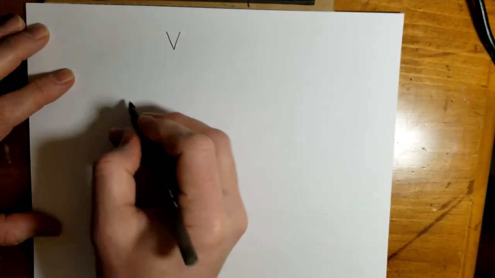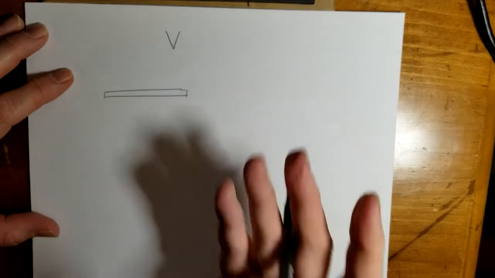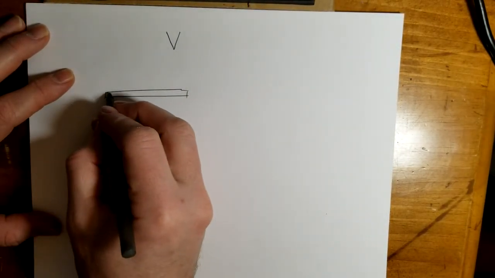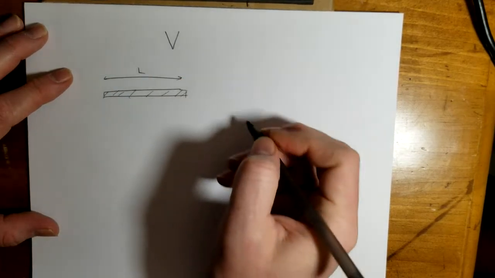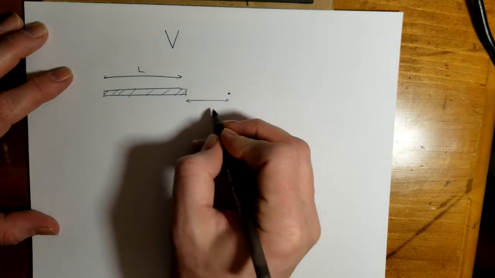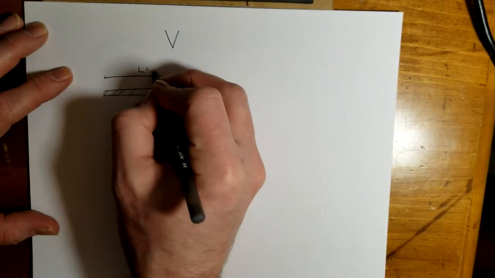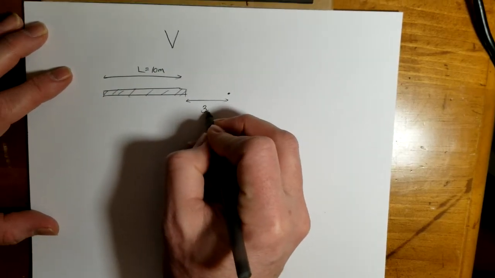So let's find the electric potential when I have a distribution of charge. If I have a rod right here that has an even distribution of charge, we'll call this length L, and I want to find the electric potential at this spot right here. Let's make L equal to 10 meters, and that distance right there, 3 meters.